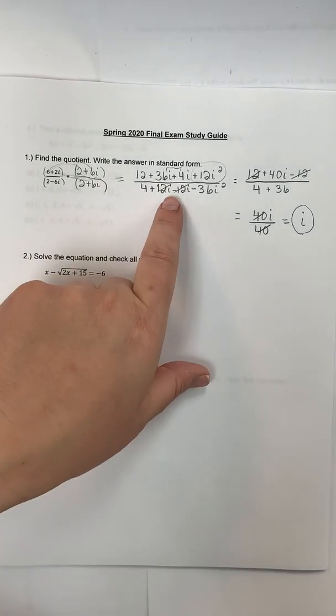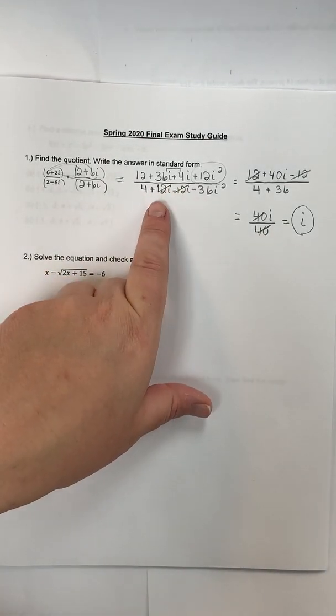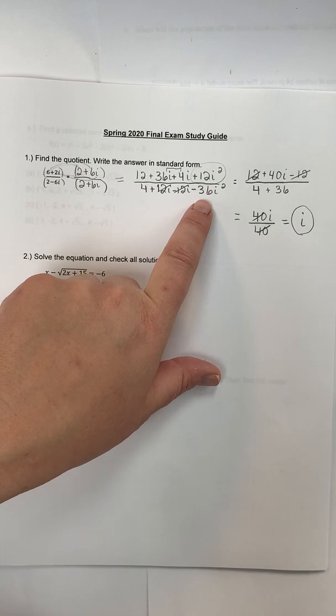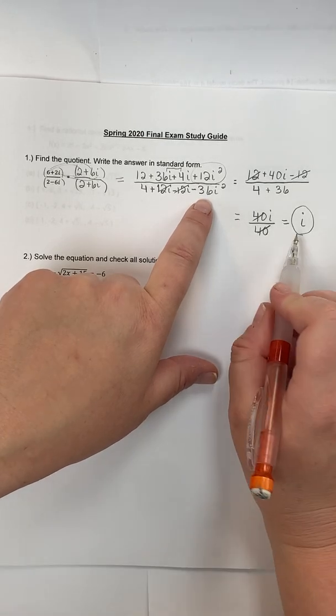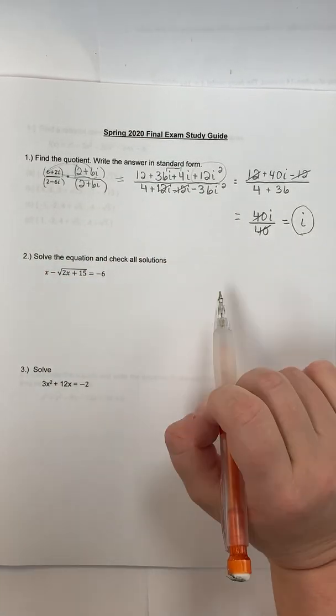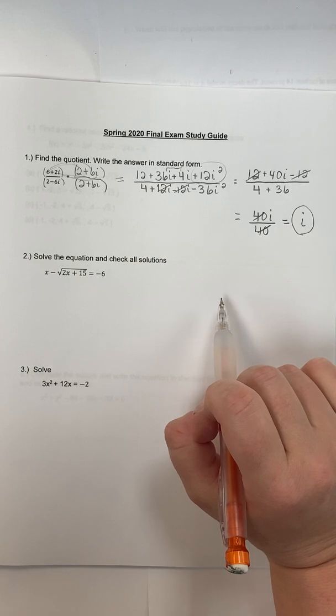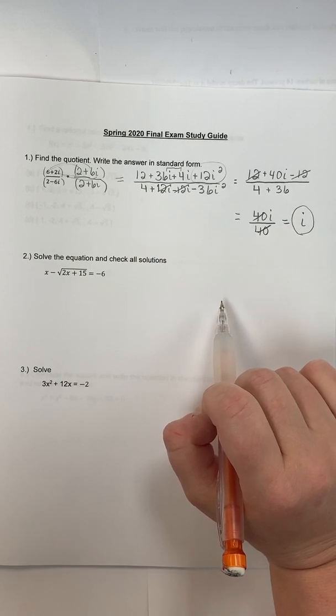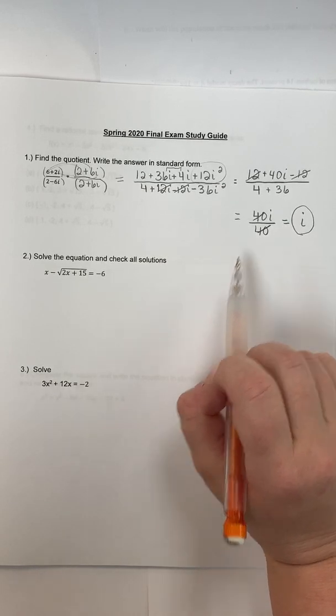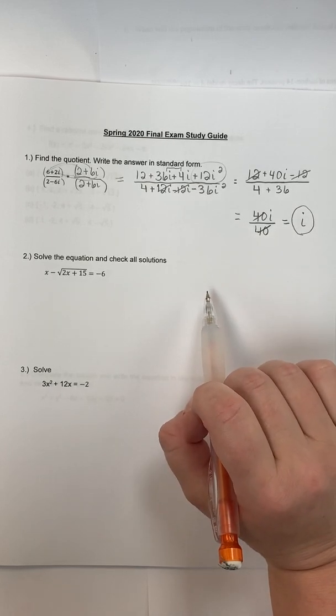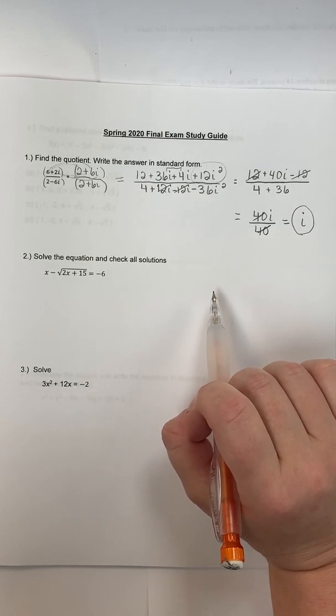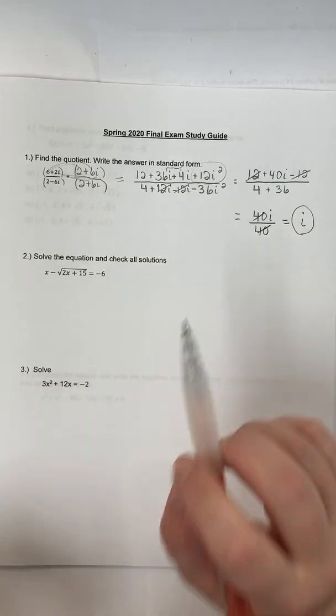Let me just go over this one more time and make sure I didn't do anything strange. That looks right to me. I'm not sure. Maybe I made a mistake on the study guide and it's just a positive i that I came up with. I thought I had gotten a negative i. So go through there and see what you think. But right now, it looks like a positive i to me.